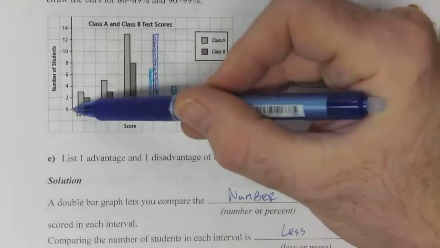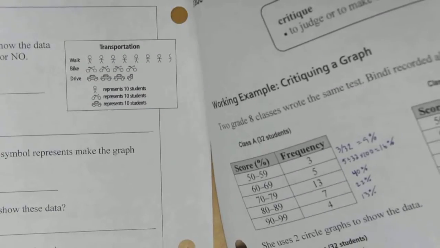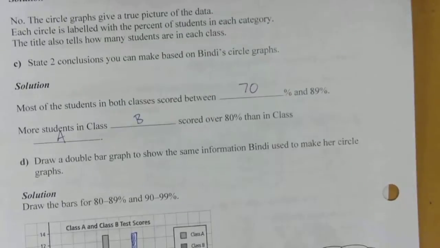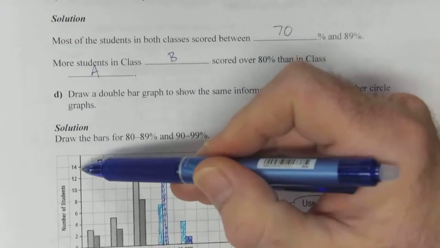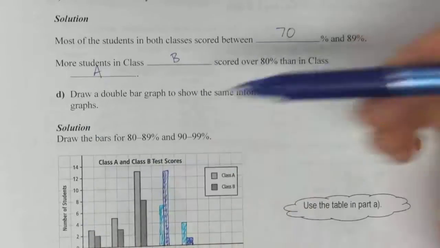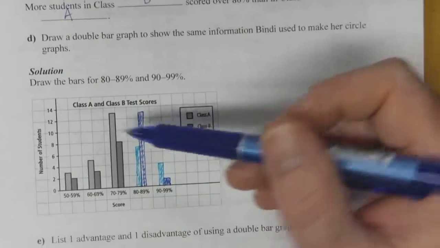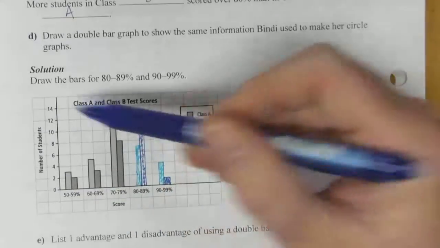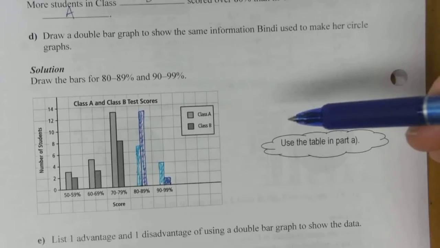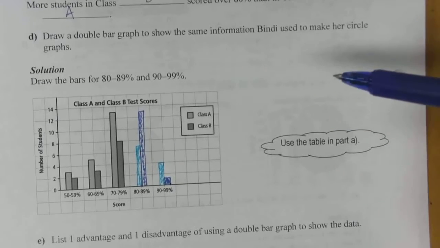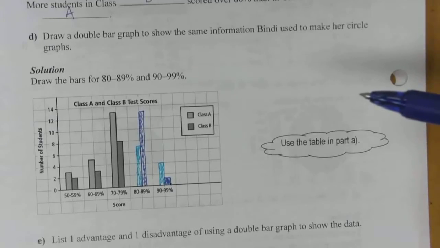It would change your scale on your left considerably. The percentages ranged from 4% up to 48%. So instead of going to 14, it would go all the way to 48. So you might have to change the interval between ticks on here. It might not have gone up by 2s, it might have gone up by 5s, but at least then it would be a fair comparison between A and B if you use percents, so be cautious of that.